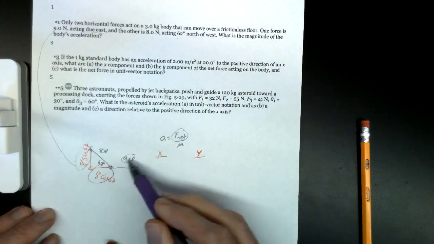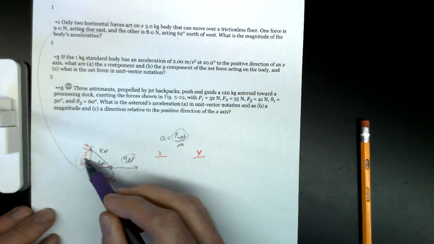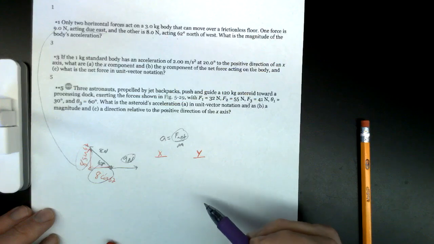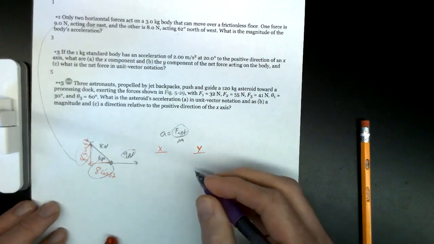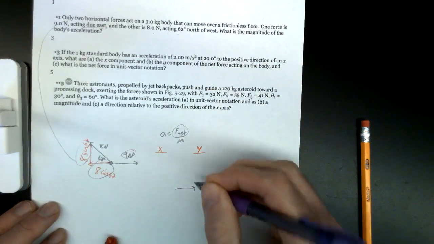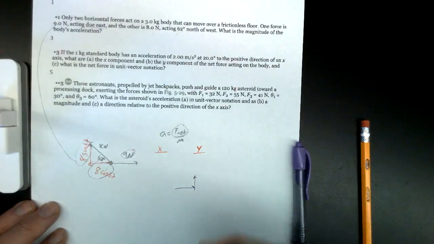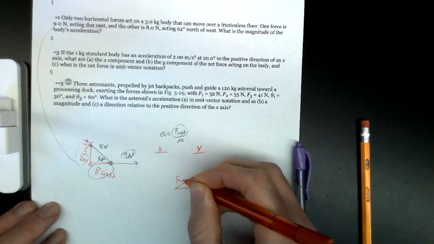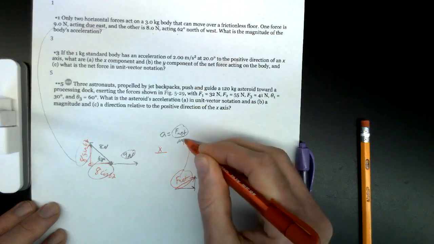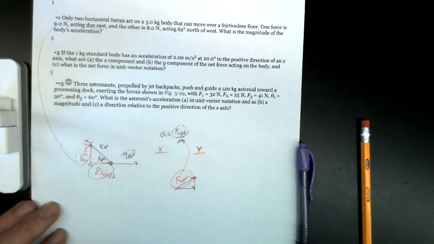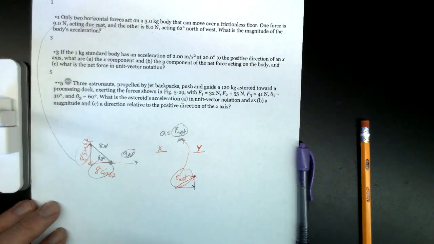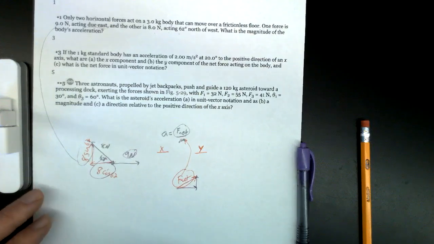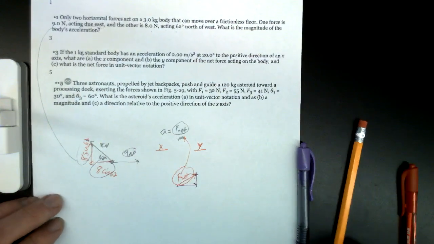So you need to find the sum of these forces and then find the sum of this force, and then you're going to have to put them back together. Eventually you'll get something in the x direction, something in the y direction. You'll have to put them back together to get your overall net force. And then with that net force, you're going to divide it by the mass to get the acceleration. So it's kind of a lot to do for question 1, but there you go.